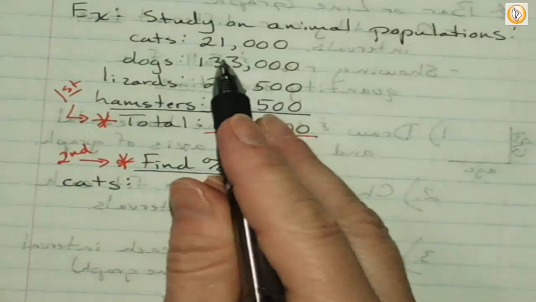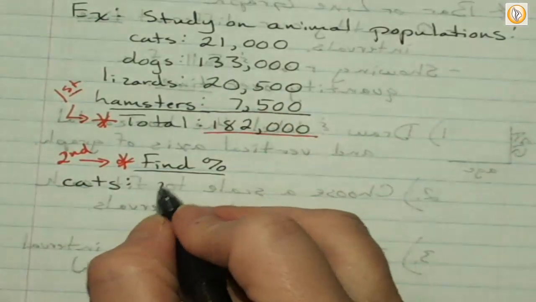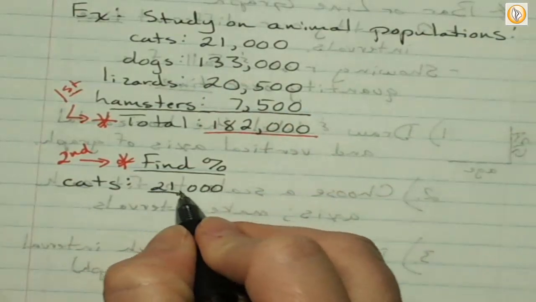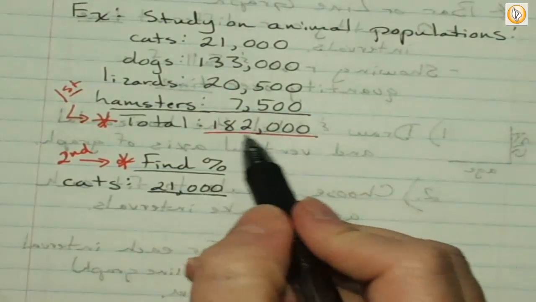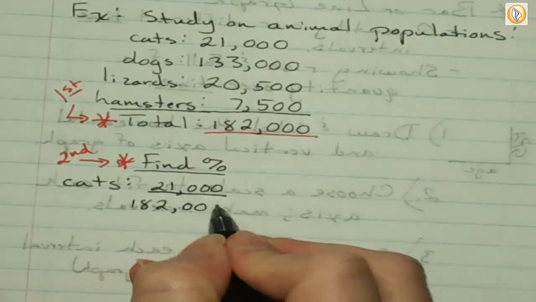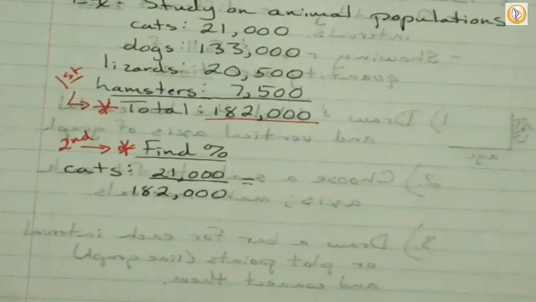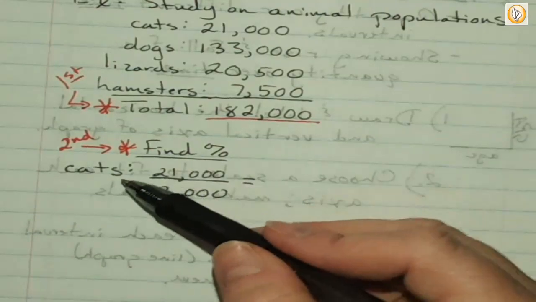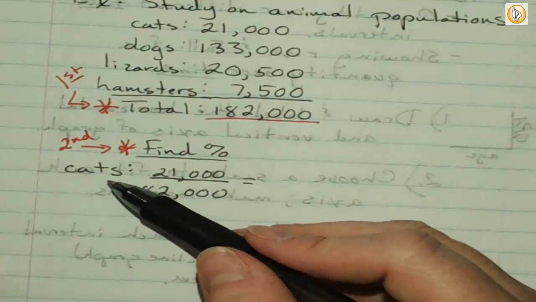You take the value, which is 21,000, y'all need to pay attention, and divide it by the total. That's not the average. See, now y'all got me confused. We're looking for the cat.